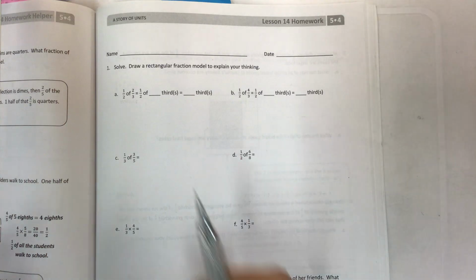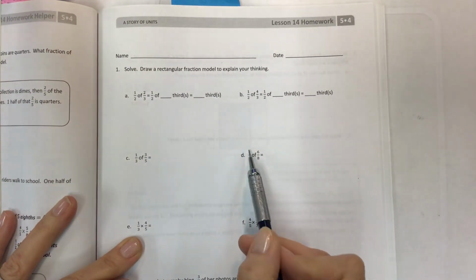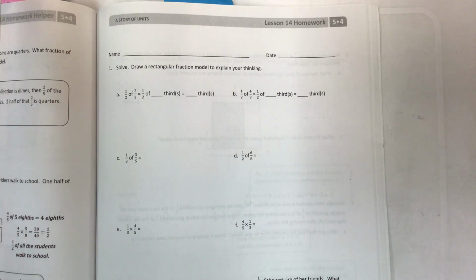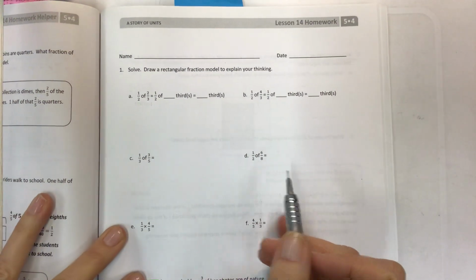The objective is at the bottom of the page: multiply unit fractions by non-unit fractions. So we've got ones times twos or fours. So there's always going to be a one. They're trying to ease you into the whole multiplying fractions process. But multiplying fractions is really fun and easy. It's like multiply across the top, multiply across the bottom, simplify if you can, and you're done. So I love multiplying with fractions, always have. It just seems really easy.